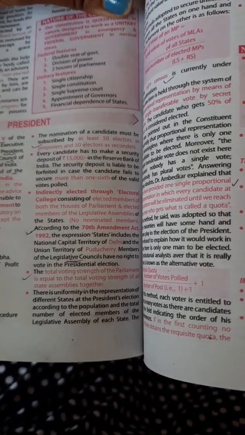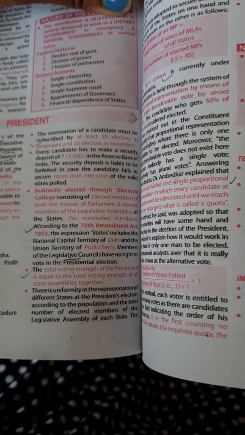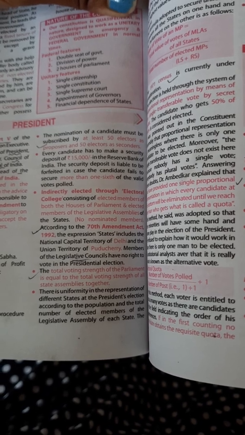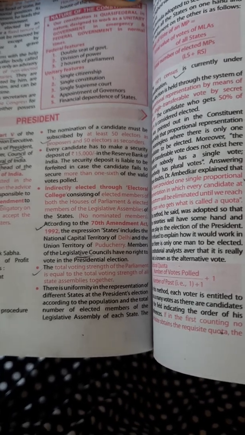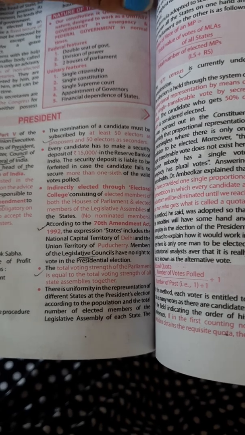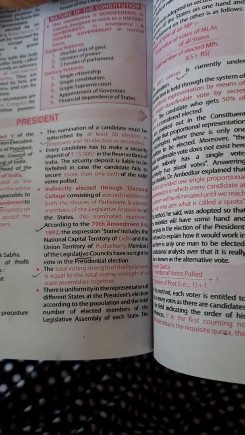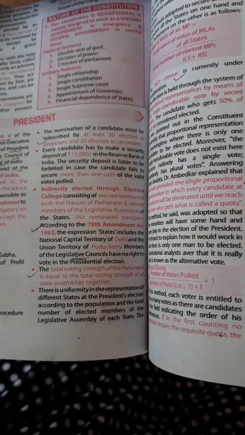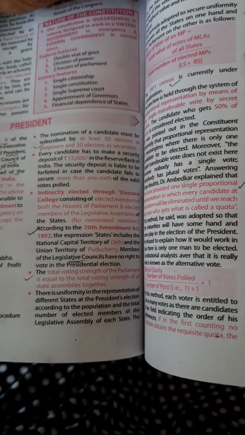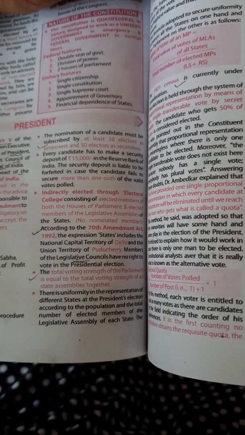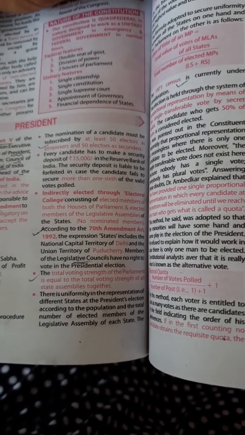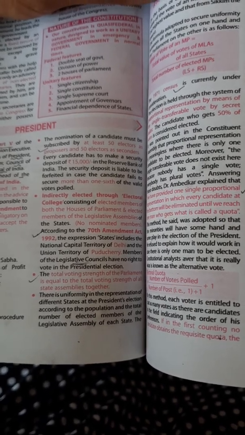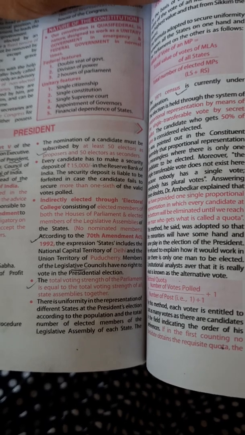The President is indirectly elected through an electoral college consisting of elected members of both Houses of Parliament and elected members of the legislative assemblies of the states. That is, who can vote for President? No nominated member can vote. According to the 70th Amendment Act 1992, the expression states includes the National Capital Territory of Delhi and the UT of Puducherry. Members of the legislative councils have no right to vote in the presidential election.